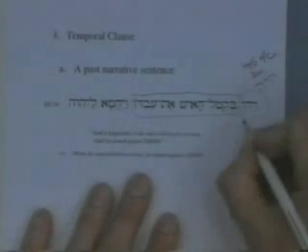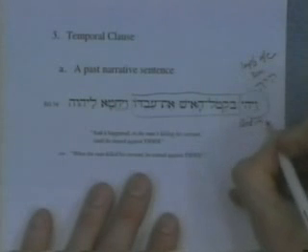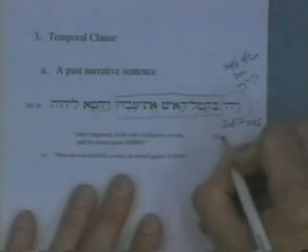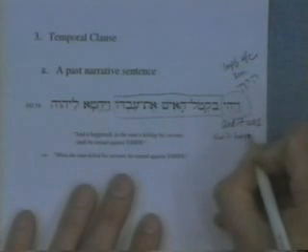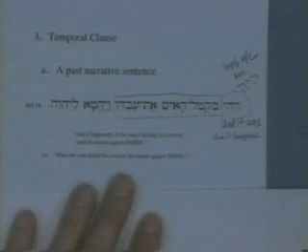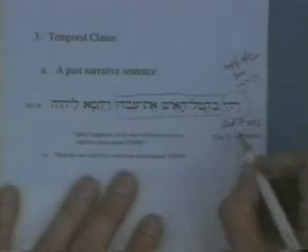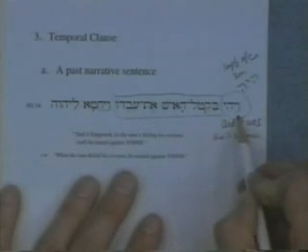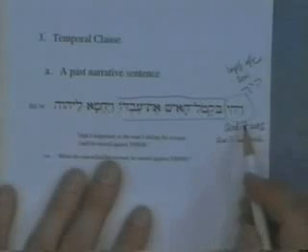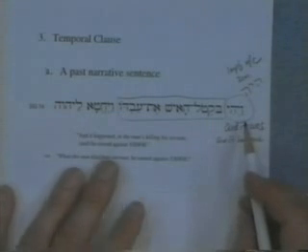Literally translated, this means something like, and it was, or, and it happened, or, King James, and it came to pass in those days. This is that idiom that we're running into now in Hebrew sentence syntax. This reminds us that the tense we're dealing with is past tense, and we're in a past narrative context.